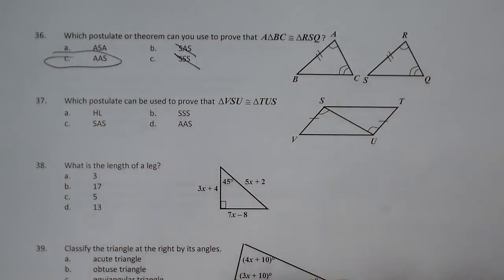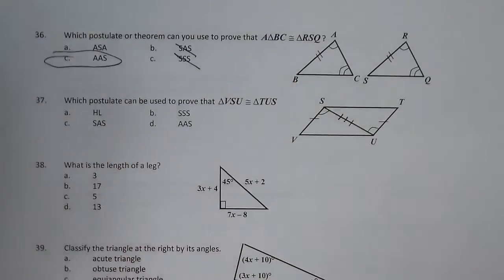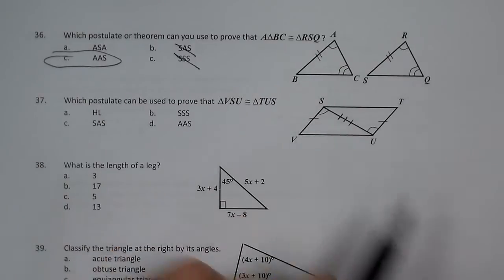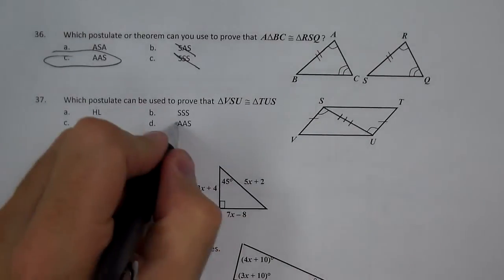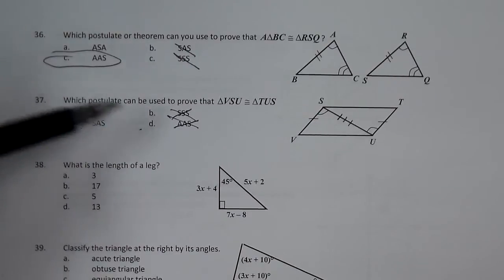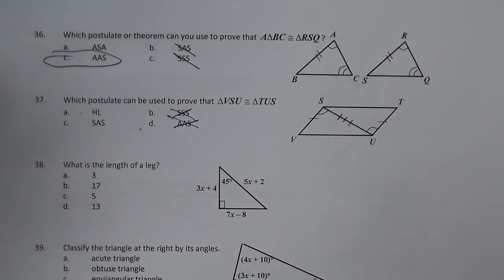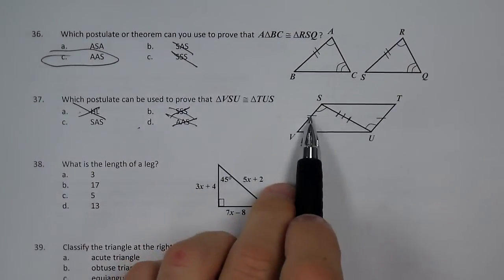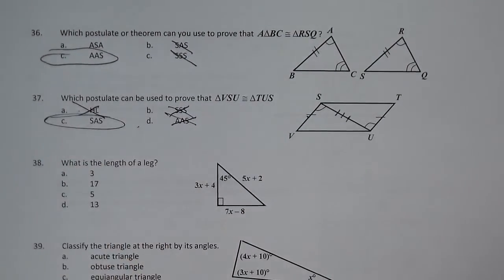For 37, I look at this problem and I instantly think, oh, I'm just going to add a reflexive property to that because it shares a side. In this case, I have two sides, one angle. Now, if I have two sides, one angle, answers B and D are automatically gone. HL could work, but I would need a right angle. I don't have a right angle. Side, angle, side, two sets of sides, angle between. We're going to go with answer C.